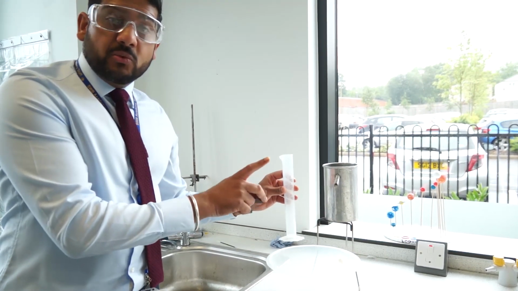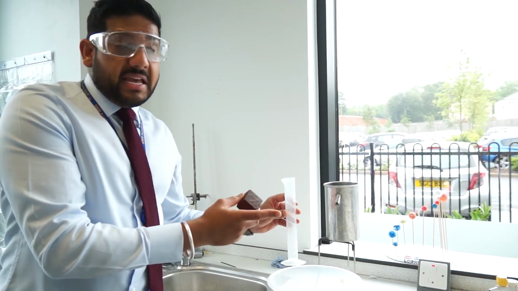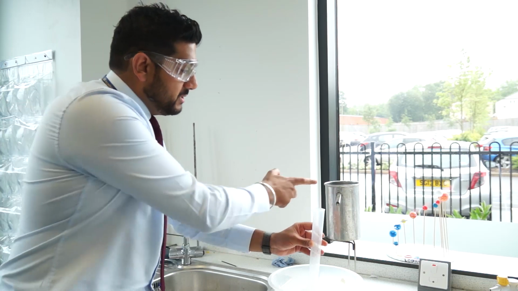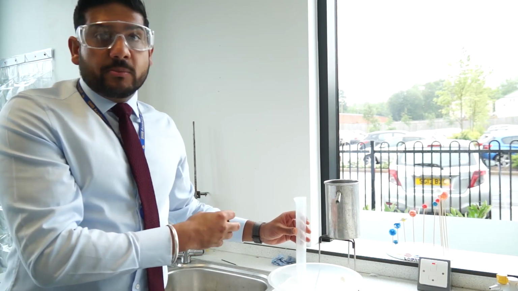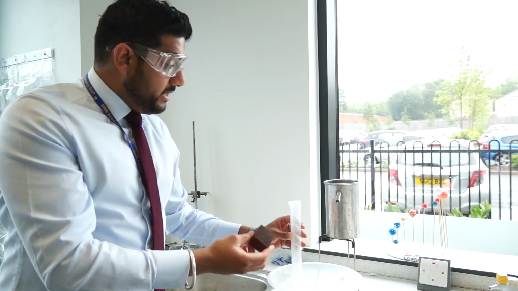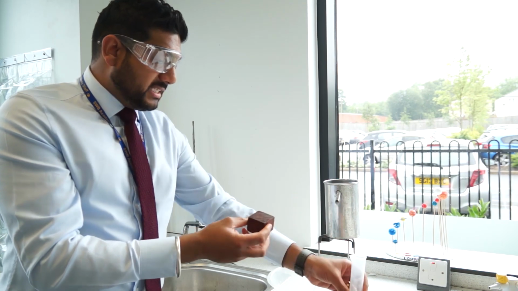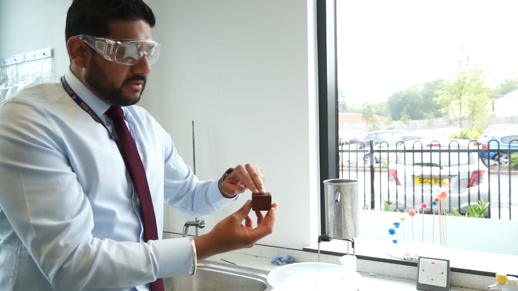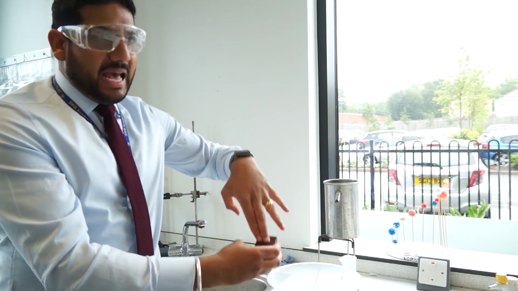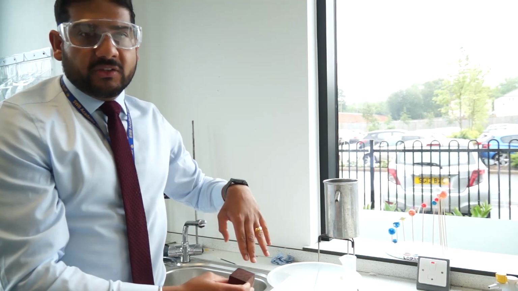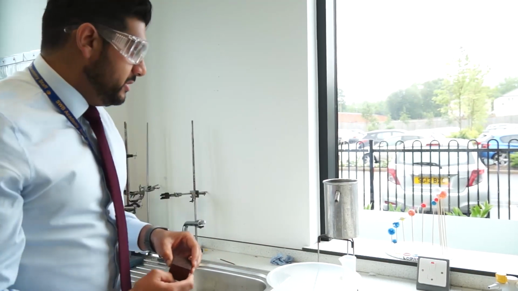Now some blocks will float and some blocks will sink. If the block sinks, then it's quite easy. The water will naturally be displaced through there and into this measuring cylinder here. If the block floats, and some things do float, for example wood, then we just have to press down on the surface of the block so that it's underneath the water, but making sure we're not putting our whole hand into the water, because then you're also measuring the volume of your hand and the block as well. So let me show you how you can do this.